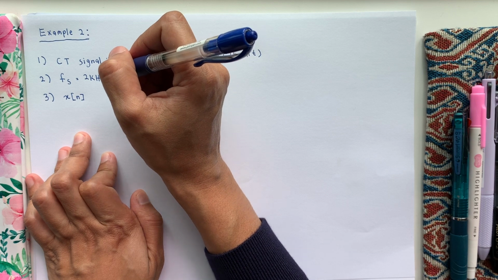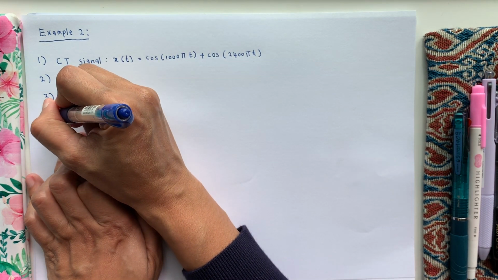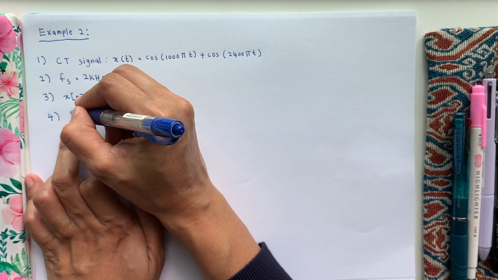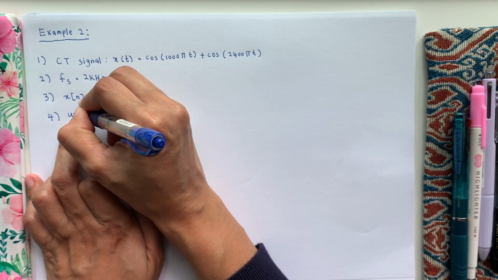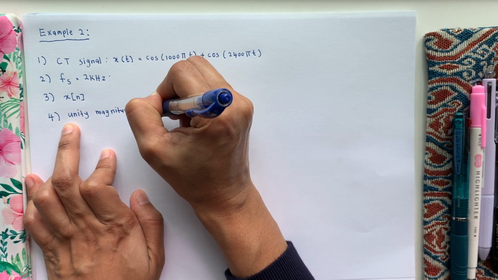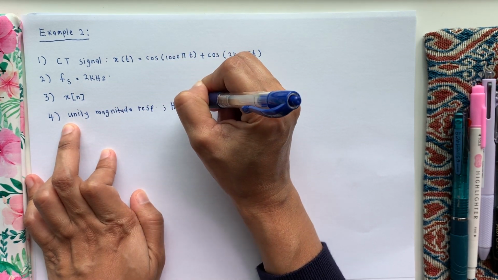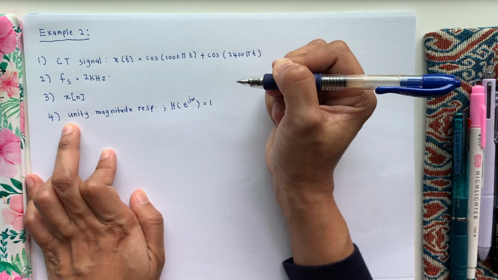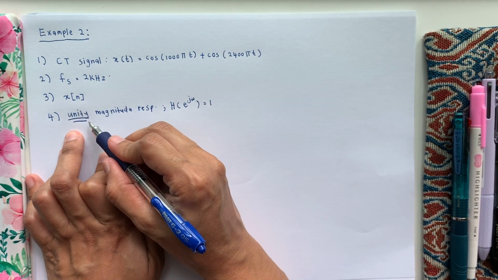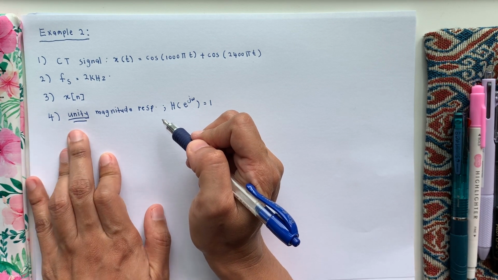And then we have the Xn signal passed through a digital signal processor with unity magnitude response. This is the important keyword. If we have unity magnitude response, this means your H exponent j omega is equal to 1. So basically, these are the important keywords: unity magnitude response.